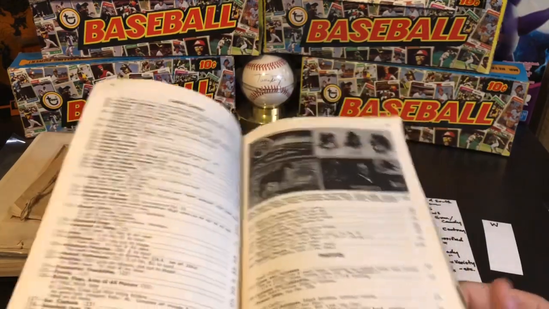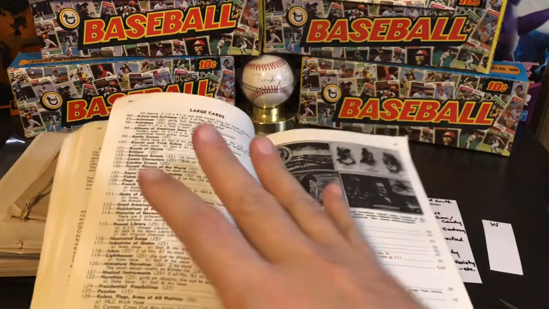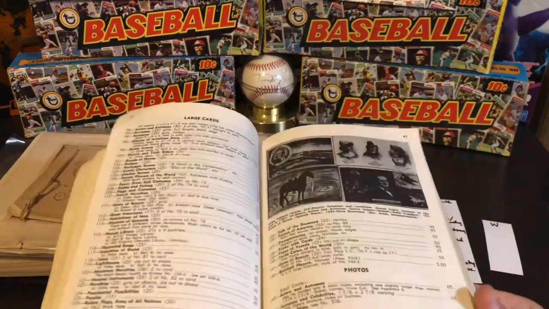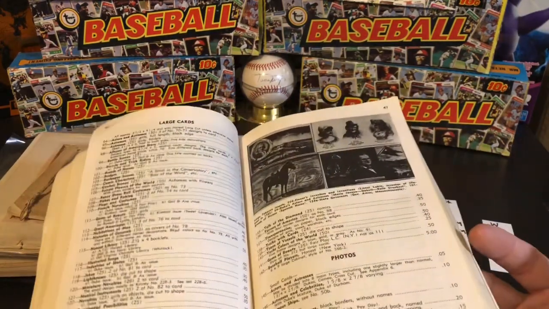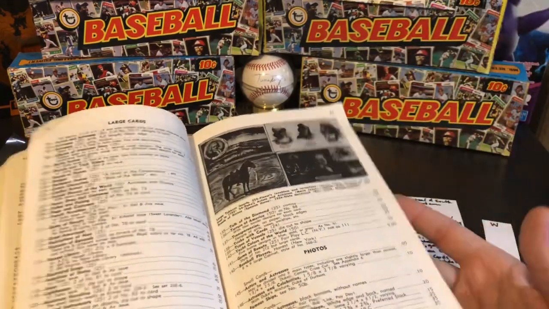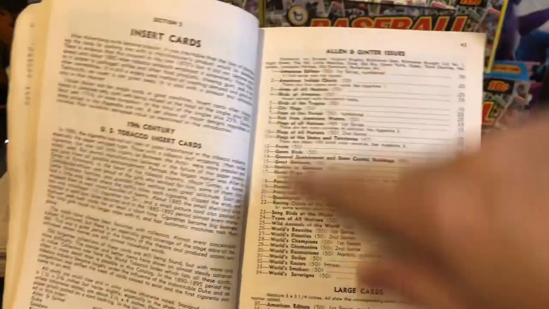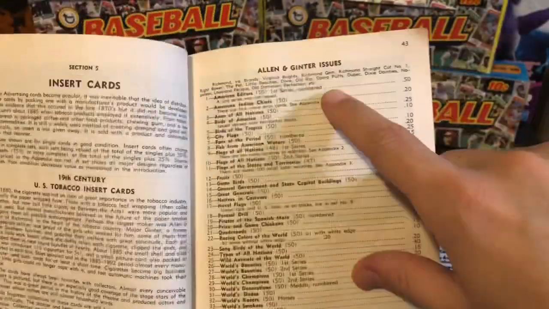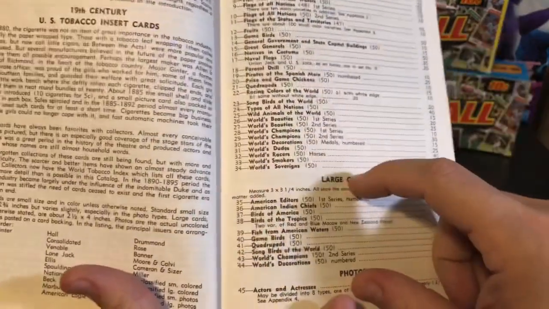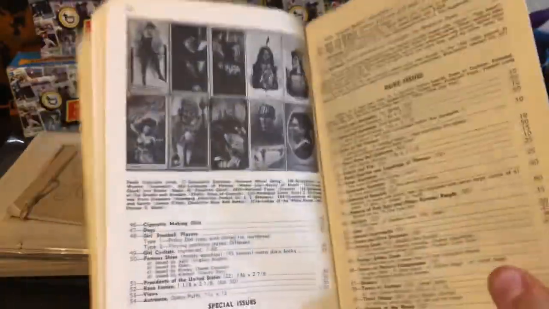And then you have the Thomas Hall series, the Between the Acts series, and so the major brands are the first 350 or so numbers, and then after that it starts breaking them down into minor manufacturers. But if you look at the Allen and Ginter issues, for example, we start at N1 and we go all the way down to N34. These are all small size. Then as soon as we get to 35, we get large cards. And then as we get to 45, we're at photos. So actual photographs.